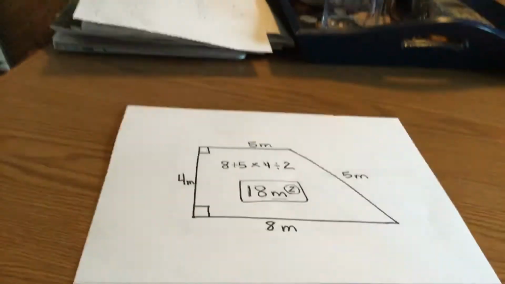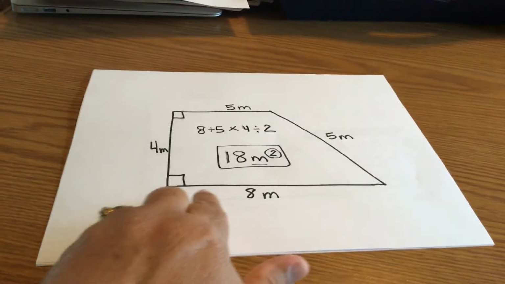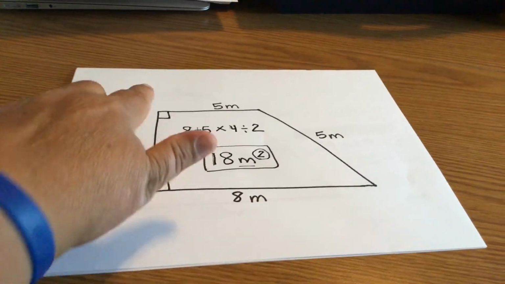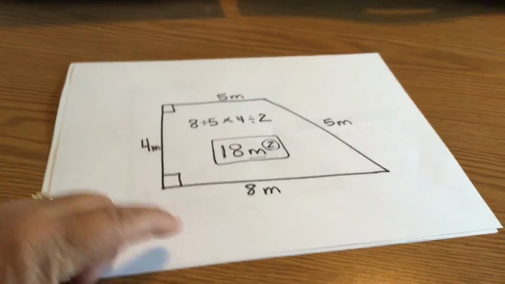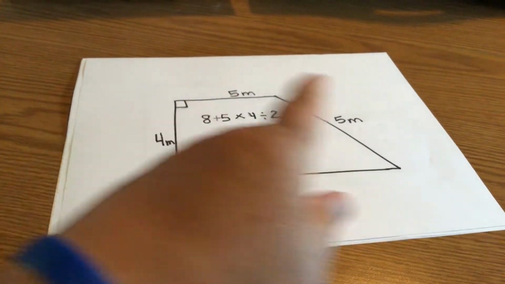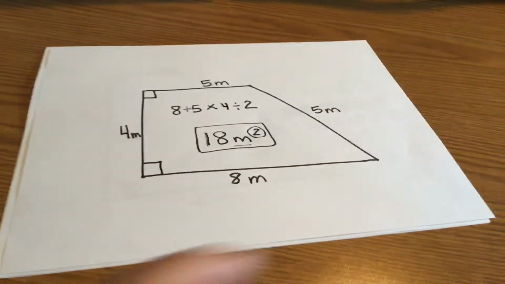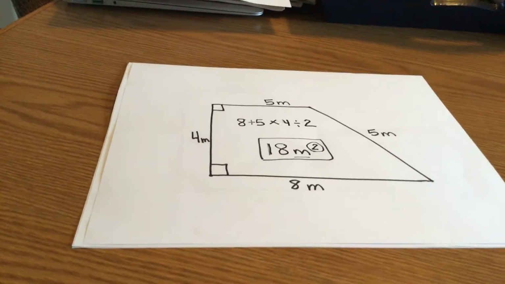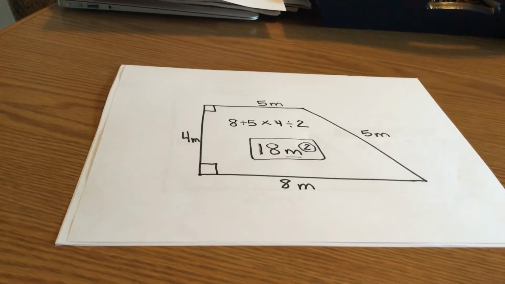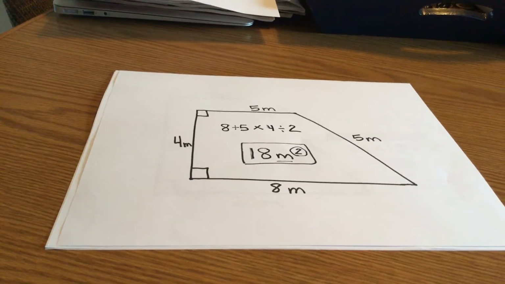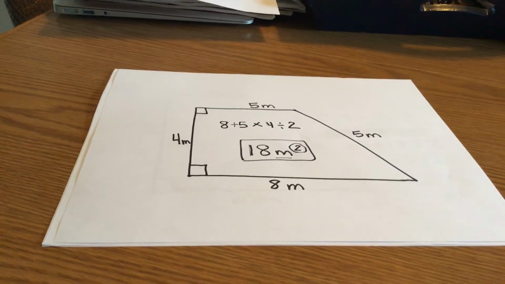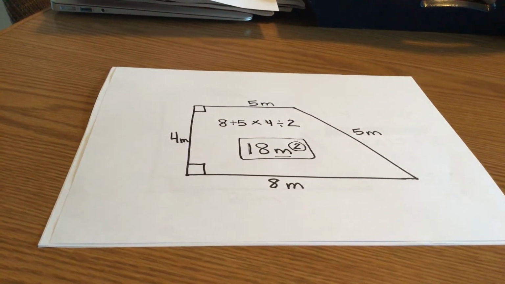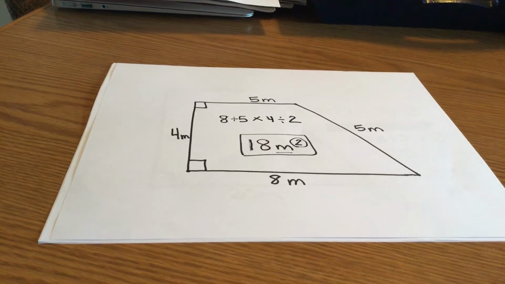We have a trapezoid here, and this is going to be base 1. This is going to be base 2. And I know that this is the height because it has the right angles. This is the slant. You don't really care about that. That's not important when it comes to this. So if you take your numbers and fill them into the formula, you're going to end up with 8 plus 5 times 4, which is the height, divided by 2.